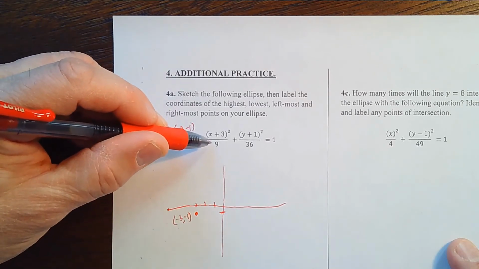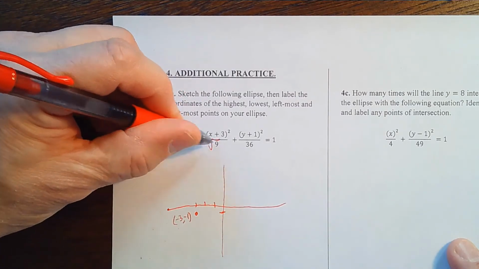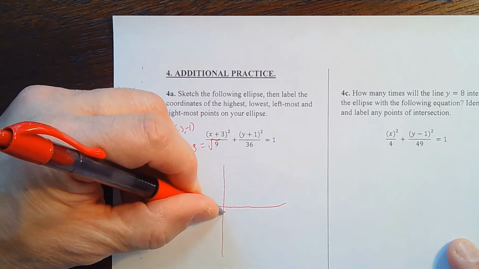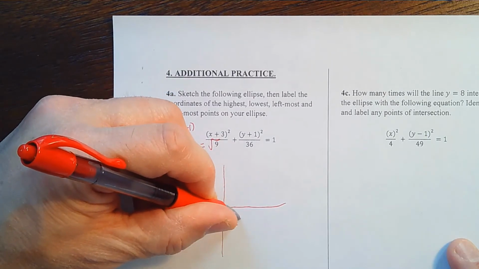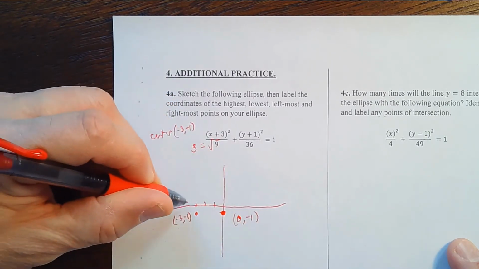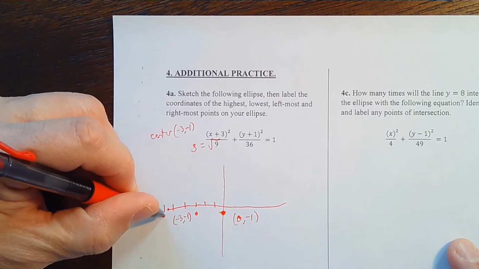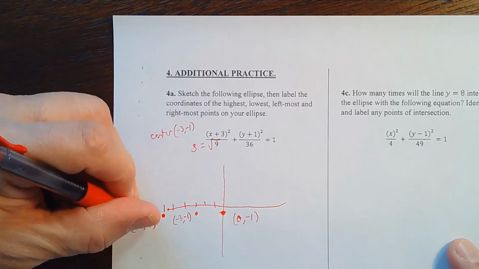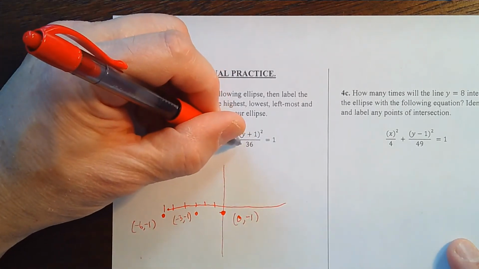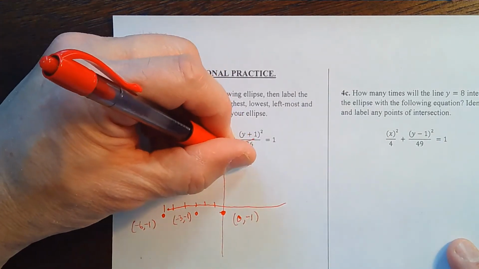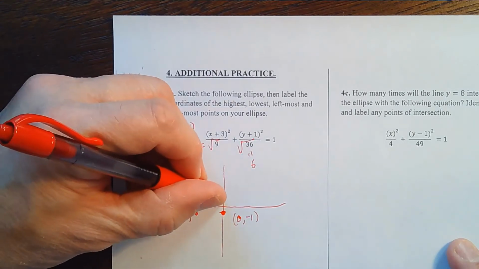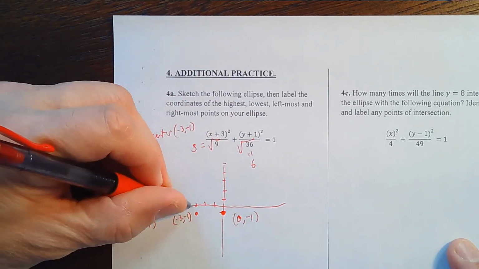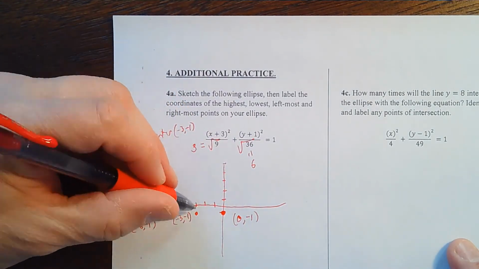Underneath the x plus 3 squared is a 9. Take the square root of 9. That's equal to 3. So that's going to be 0, -1 over there. Count another 3 units, this time to the left of the center. That's -6, -1. Underneath the y plus 1 squared is a 36. So we take the square root of that. That's 6. So we're going to have to count 6 units up from -3, -1.